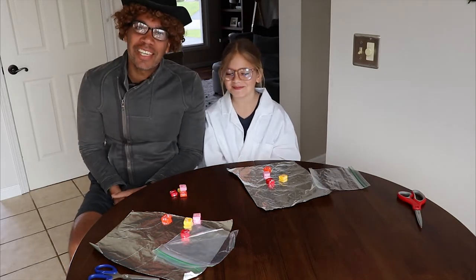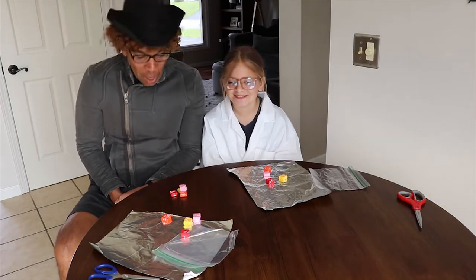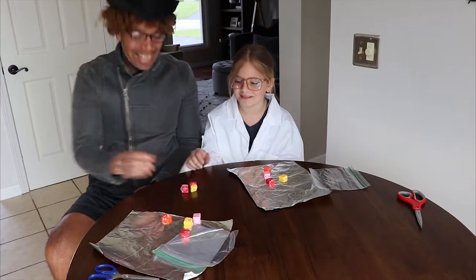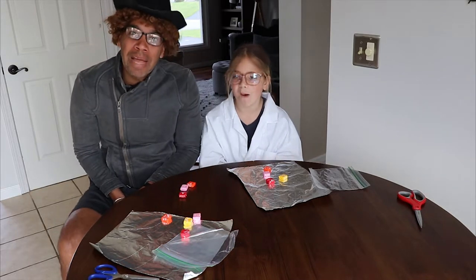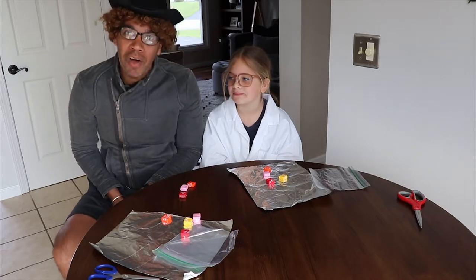And we are geologists, and we are going to work with you today to make rocks. We have different kinds of Starburst candy, and we are going to cut them up and make them into sediments. Then we are going to turn them into 3 different types of rocks.